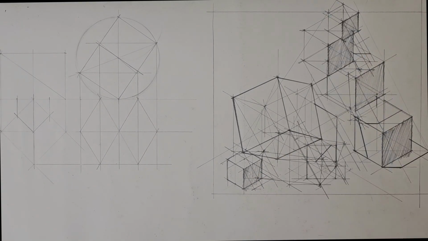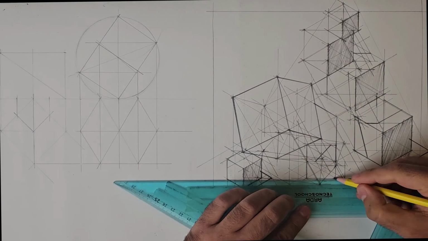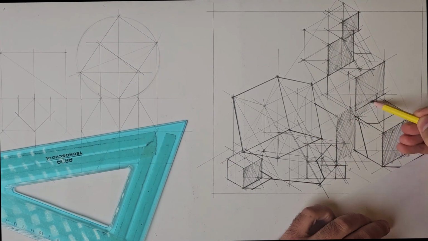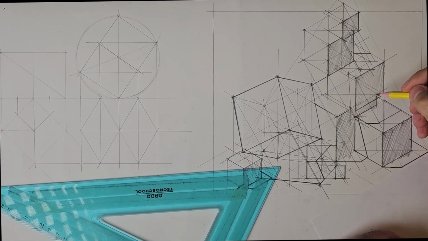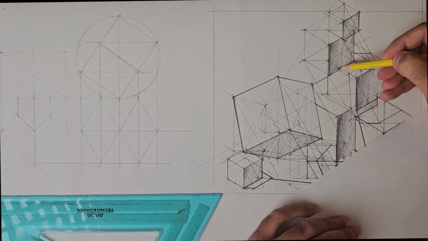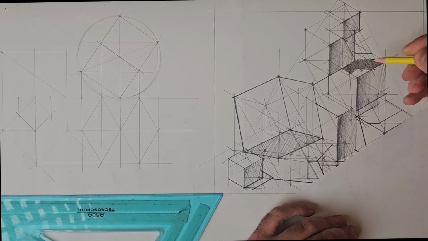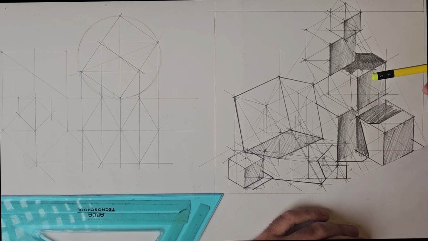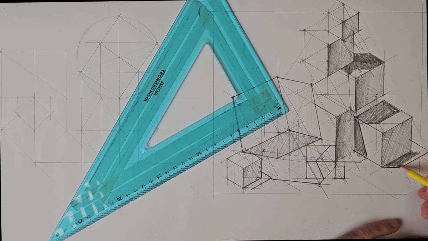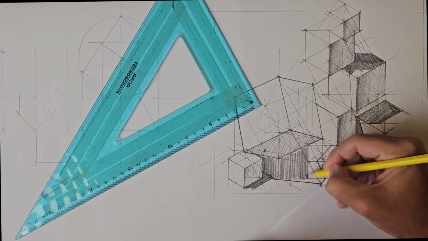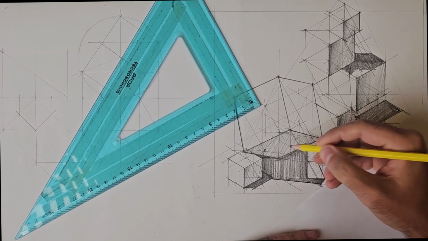Now starting to hatch the shadowed faces, and then we're going to hatch the cast shadows. Thickening a bit of the cast shadows, just to make sure they're 3 millimeters thick. Adding a bit of a gradient for the shadowed faces, for the edge of the shadowed faces. Right. Hatching the cast shadows right now.